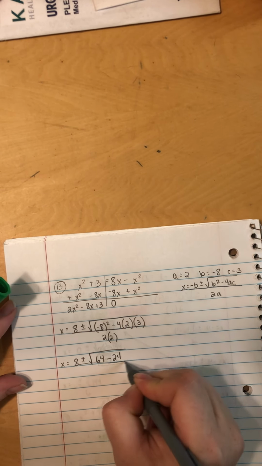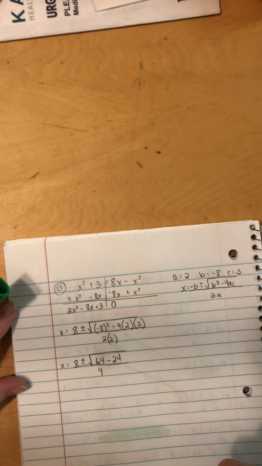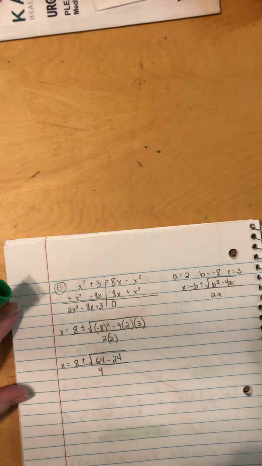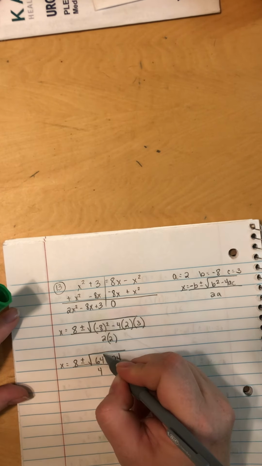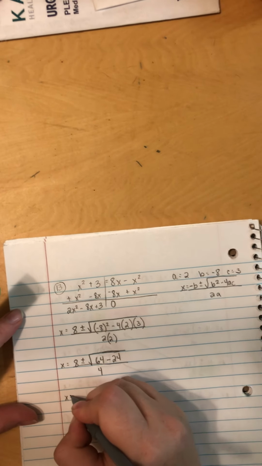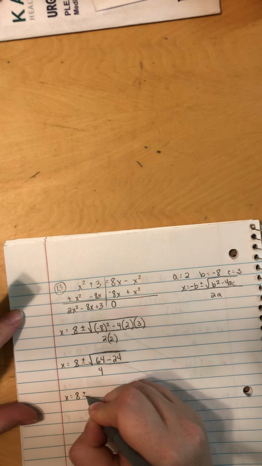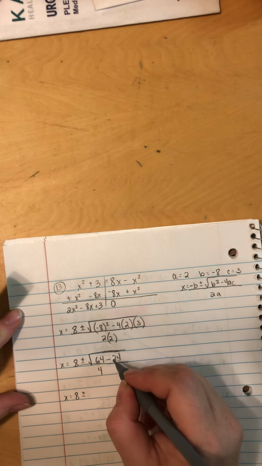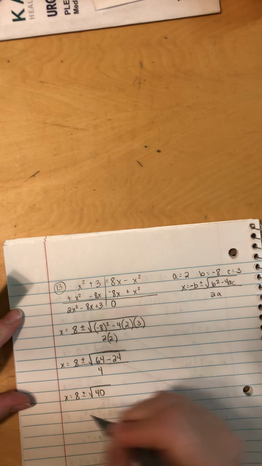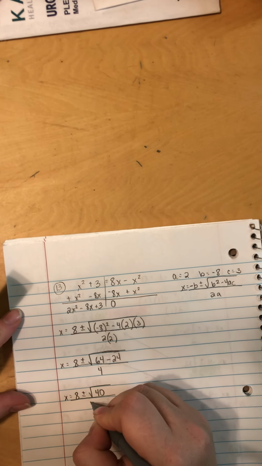All divided by 4. So you don't need a calculator for this, for sure. It's just nice to have one for calculations and to check your work. Alright, x equals 8 plus or minus, and then 64 minus 24 is going to give us 40. All divided by 4.